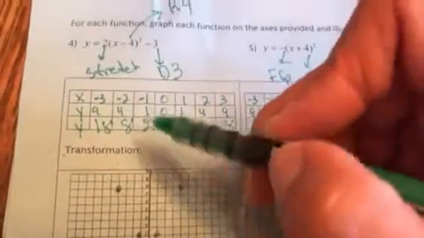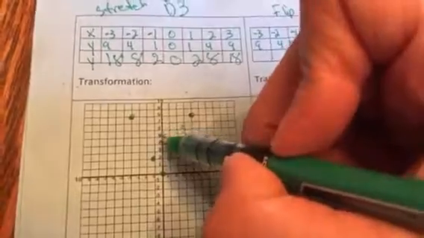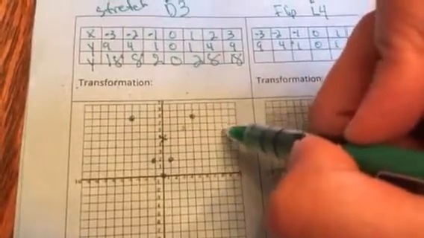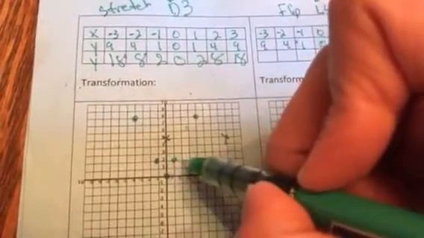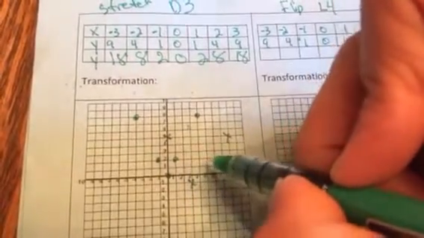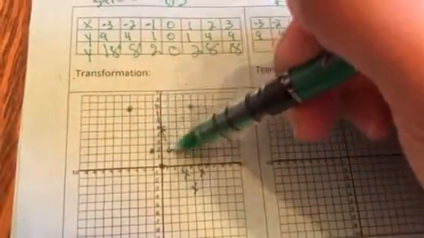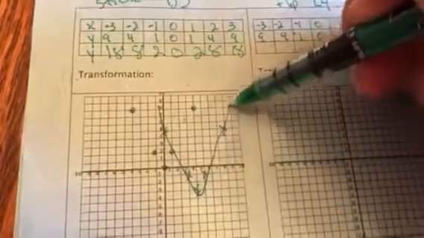And now I'm going to take these points and they're all going to go right 4 and down 3. So each point just goes right 4, down 3, right 4, down 3, and right 4, down 3. And you're going to see your graph a little more stretched out, and it's gone to the right and down.